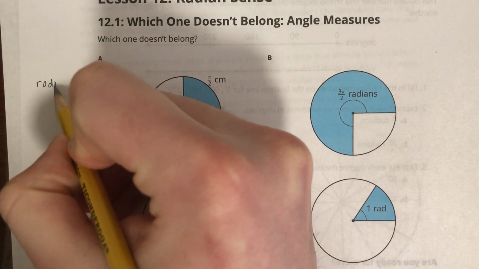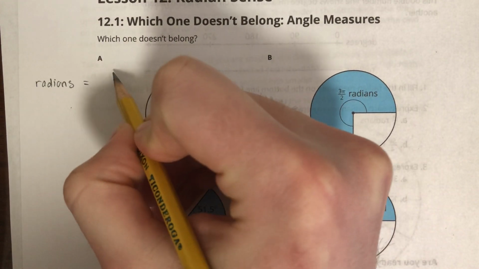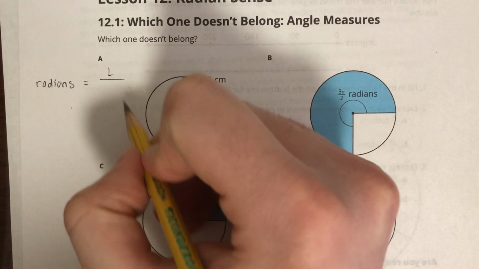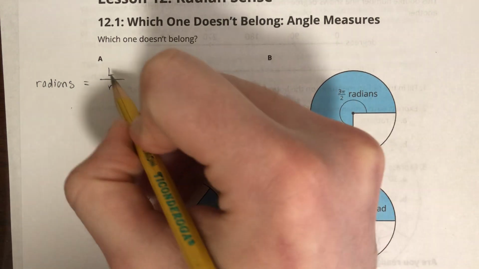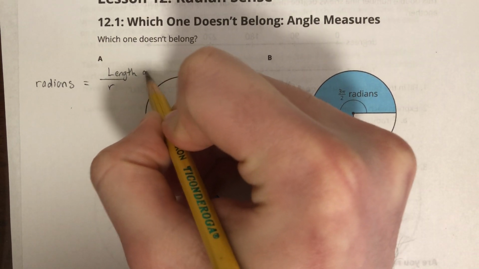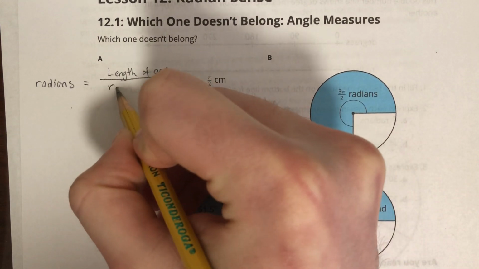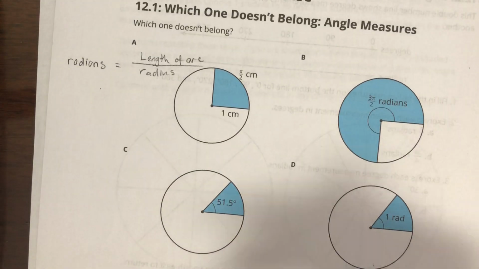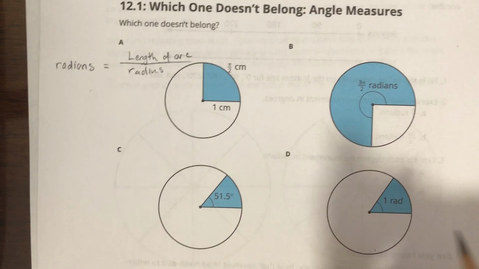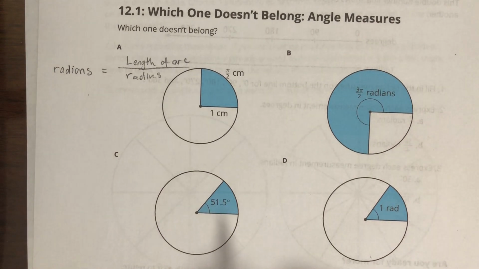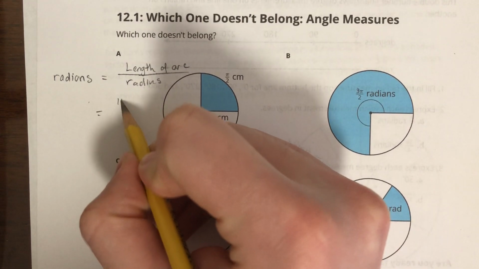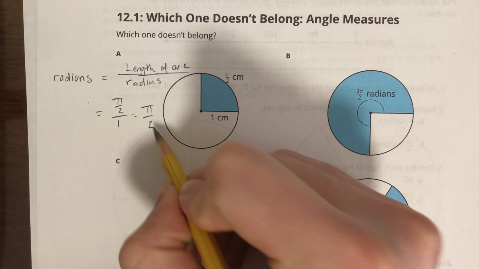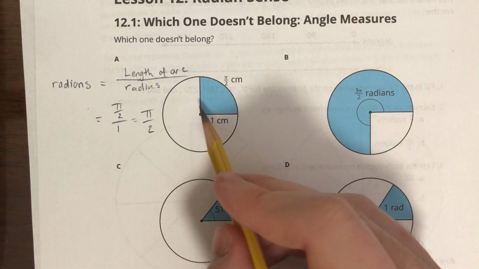We talked about in the last lesson, radians are equal to the length of the arc divided by the radius. Let me make sure I see what that represents. Length of arc divided by the radius. How many radii could fit in that arc? That is what a radian is. How many radii can I fit in that length of an arc? So here it is very simple. We've got pi over 2 over 1, which is really just pi over 2. So that's the radian measure of this angle.